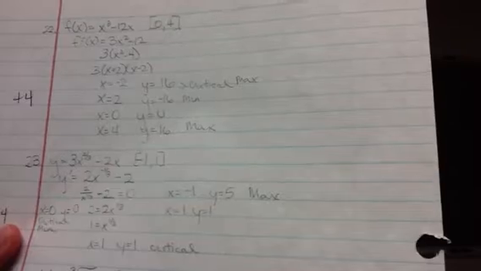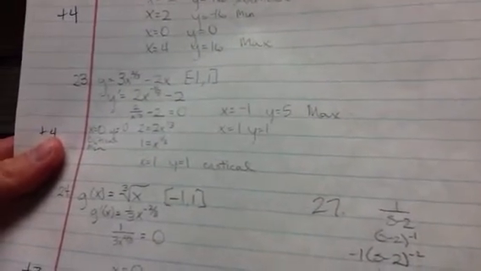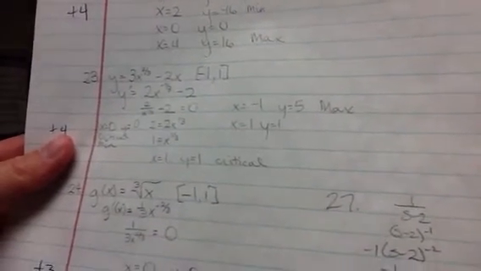For 22, your critical numbers are (-2, 16) and (2, -16). Your endpoints are (0, 0) and (4, 16). Your max was the (-2, 16) and an endpoint of (4, 16), and your minimum is (2, -16). 23, your critical numbers are (0, 0) and (1, 1). Your max is (-1, 5), and that's an endpoint, and your minimum is the (0, 0).